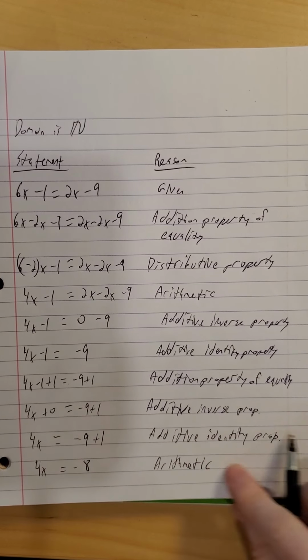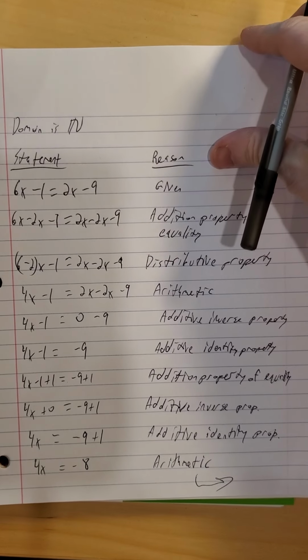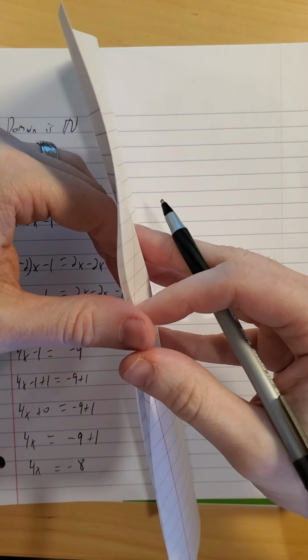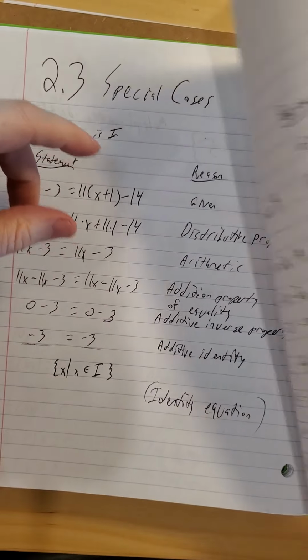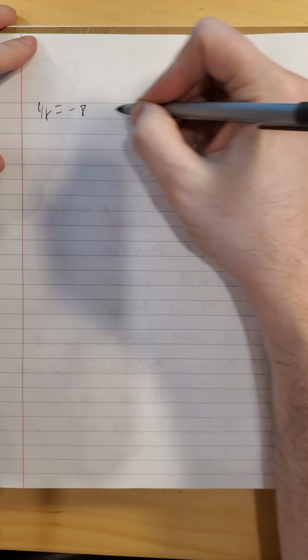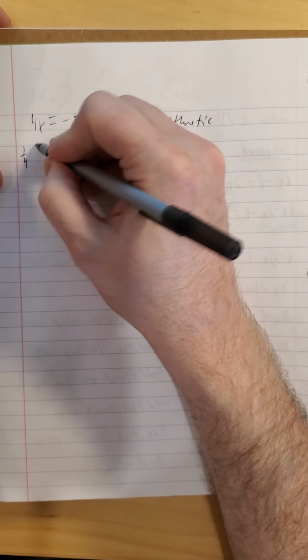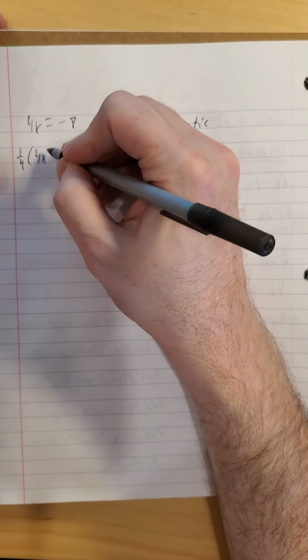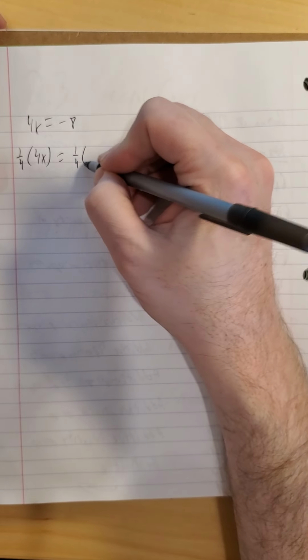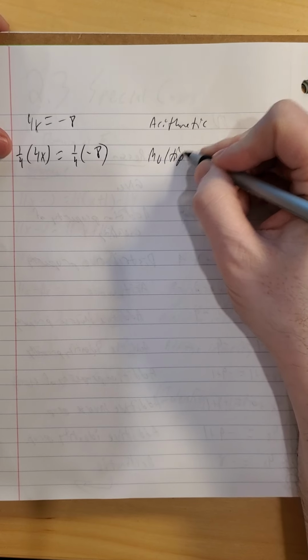All right, so I'm going to pick this up on the next page. So we left off with 4x is negative 8 by arithmetic. All right, so that's what we had at the bottom of the other page. So now we're doing something to both sides again, so it's going to be another property of equality. This time, multiplication property of equality.